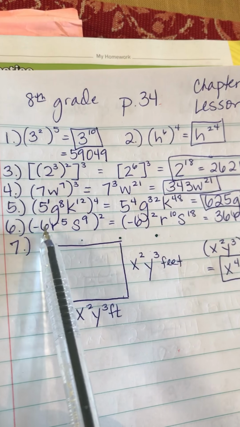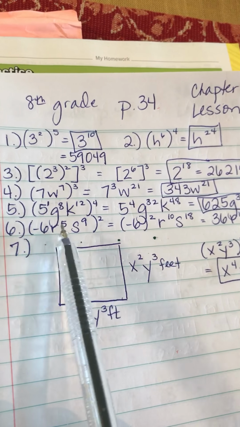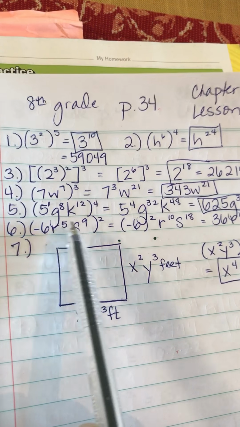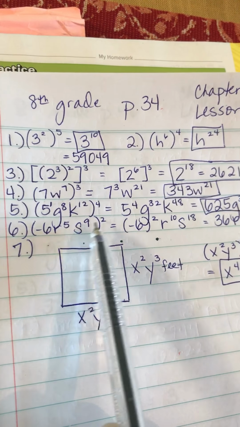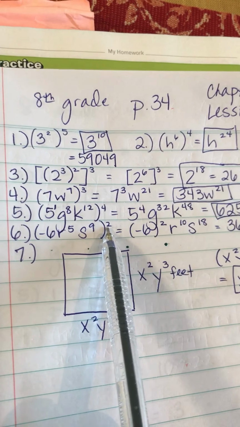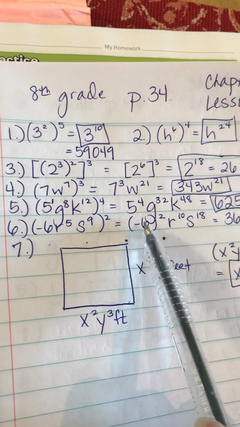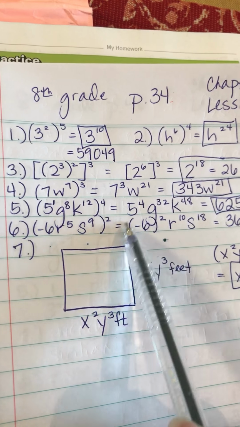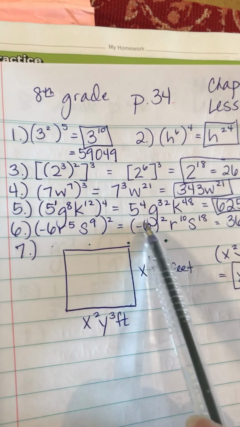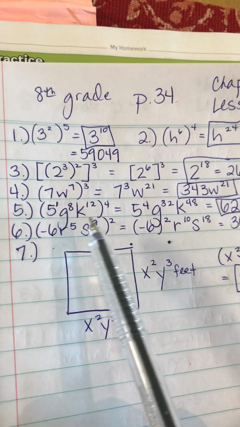Same on number 6. Negative 6 is one part, r to the 5th is another part, s to the 9th is another part. So all 3 of these would be squared or to the 2nd power. So remember again, when we have a negative that we have an exponent on, we have to put the negative part in parentheses. So this is negative 6 to the 2nd power.